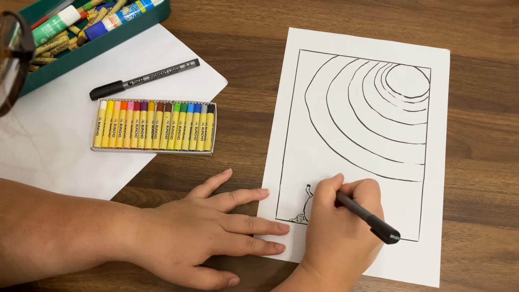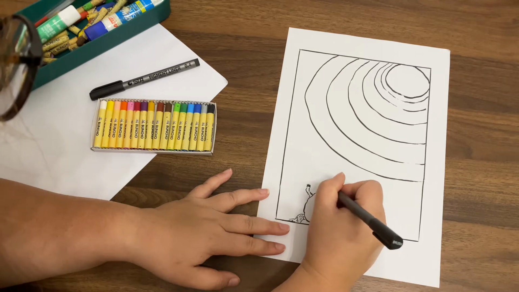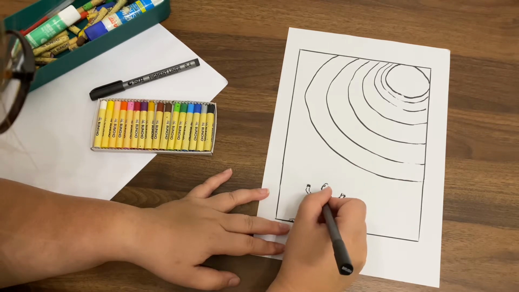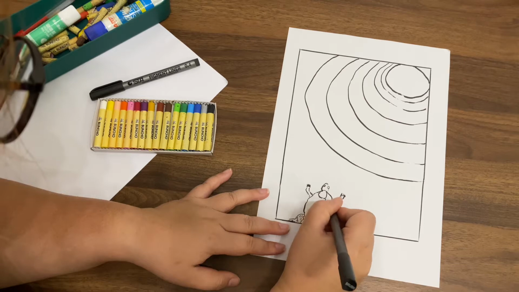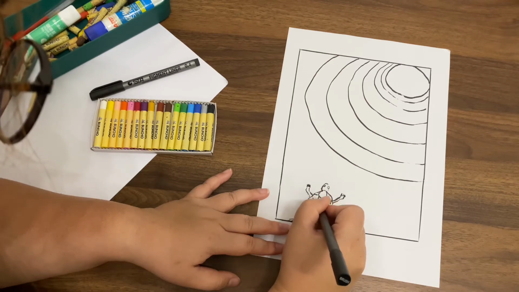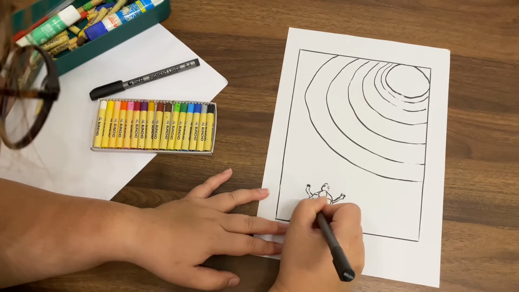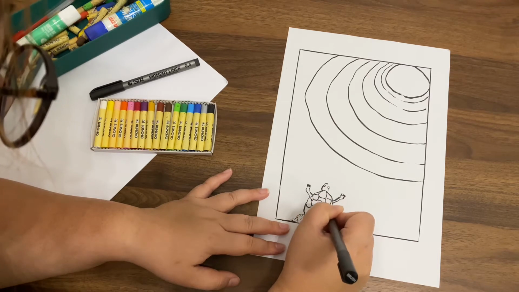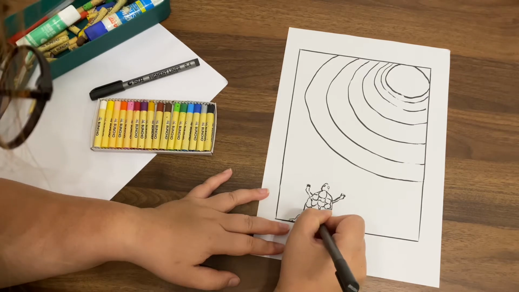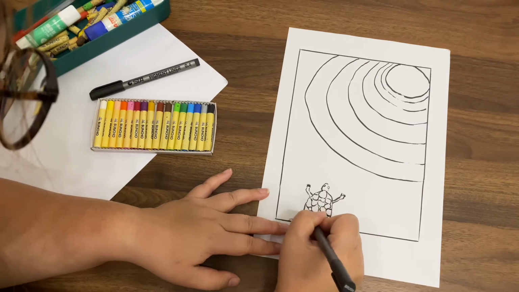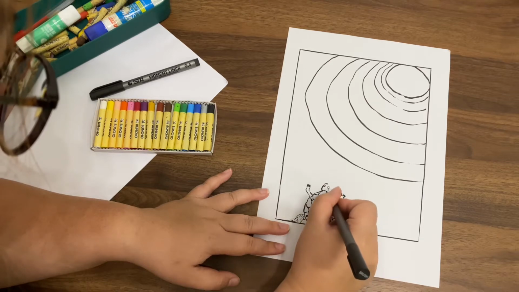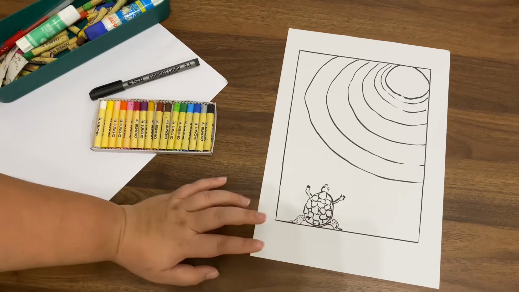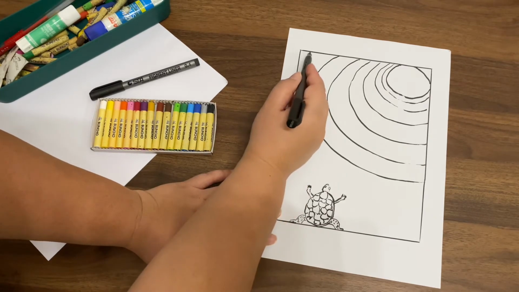Something like this. So the eye should be here, and then the nose, and then your tortoise's body, or the texture on the body. Turtle. Sorry, it's a turtle. Okay, there you go.